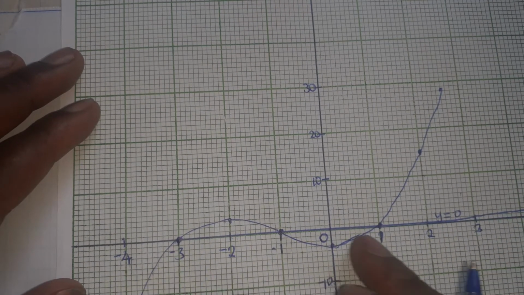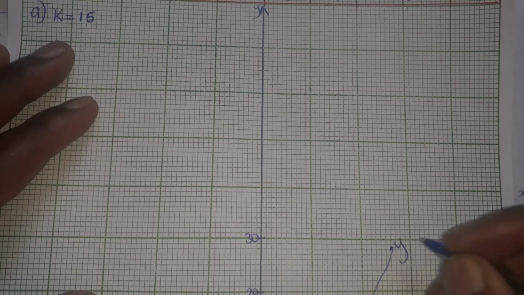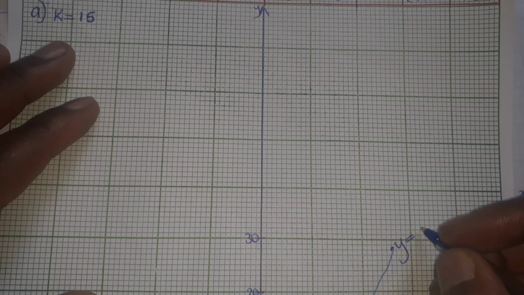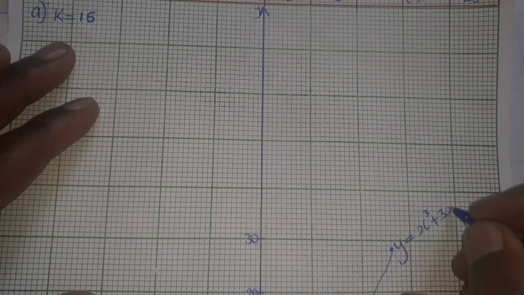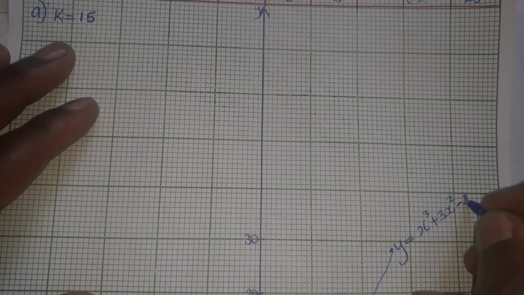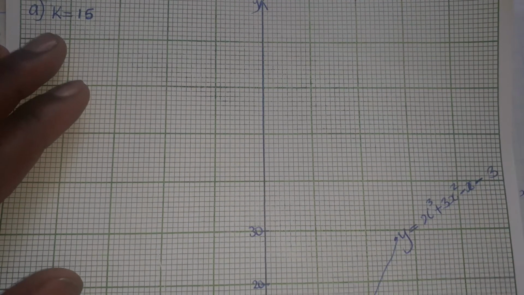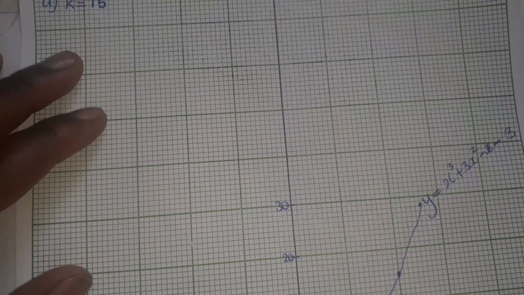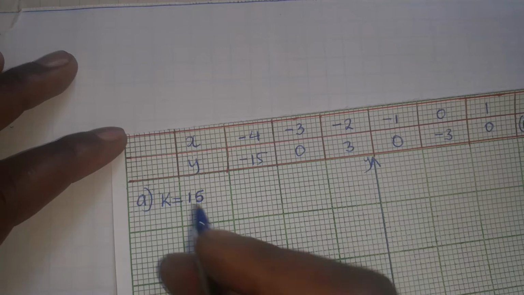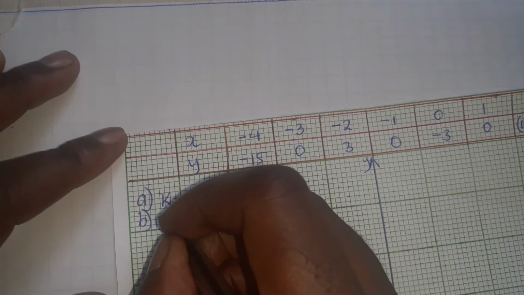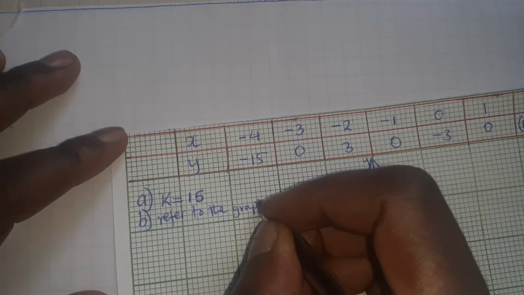So where do these two equations meet? Also take note that this one is y is equals to x cubed plus 3x squared minus x minus 3. So where do these two equations meet? This point, this one, and this one. So we are going to say now, this is B. We can say refer to the graph, which is the one that we drew.